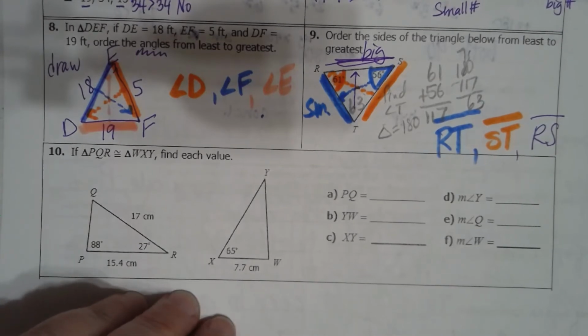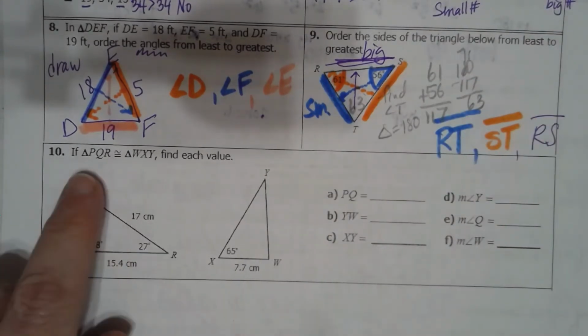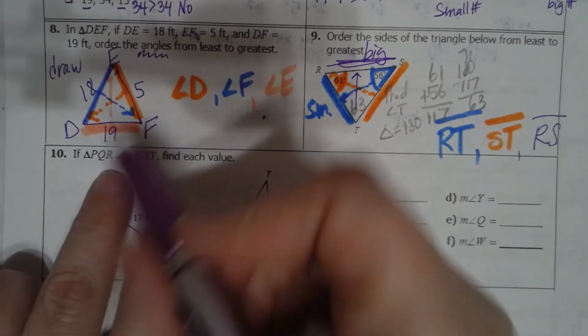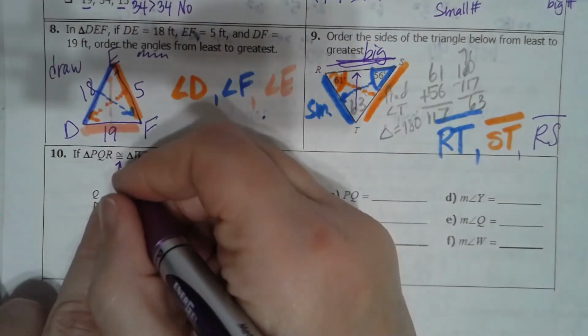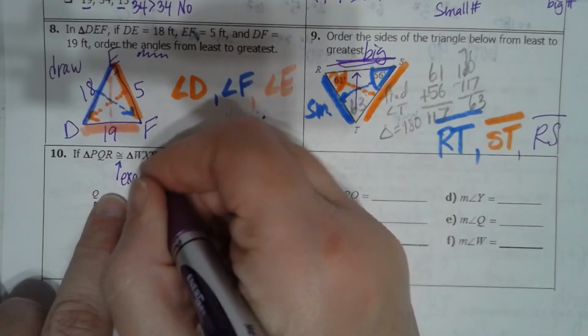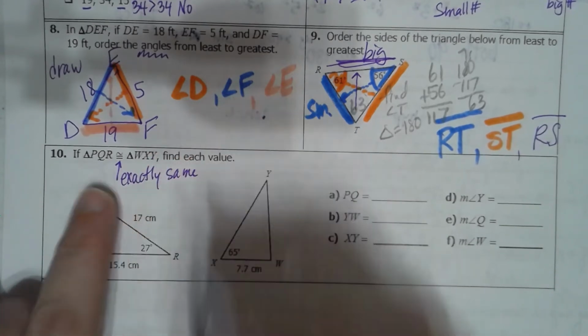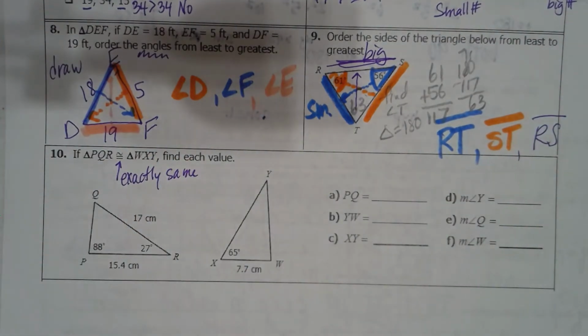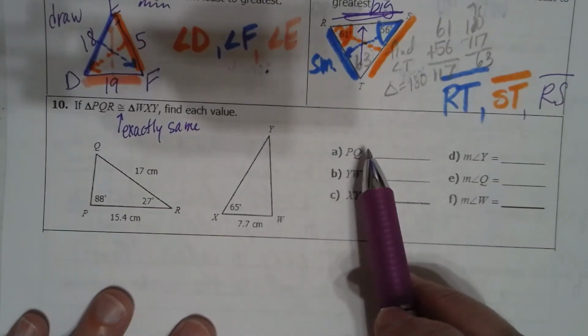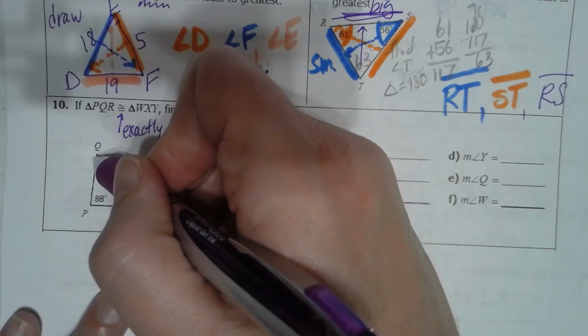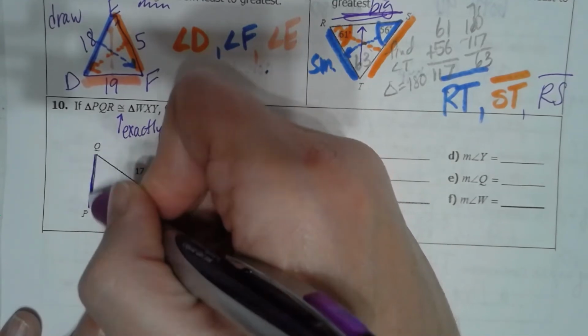Okay. Alright, last one on page 2. They tell us that these two triangles are congruent. So right here, that means they're exactly the same. So all the sides are going to match up, all the angles are going to match up. Okay, it says find the value. So we want to know how big PQ is. So PQ is this piece right here.